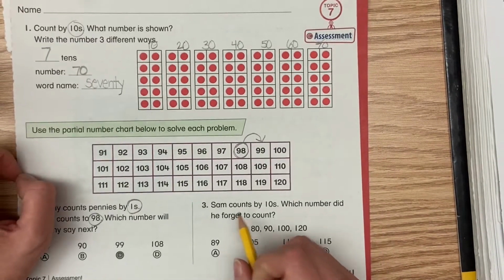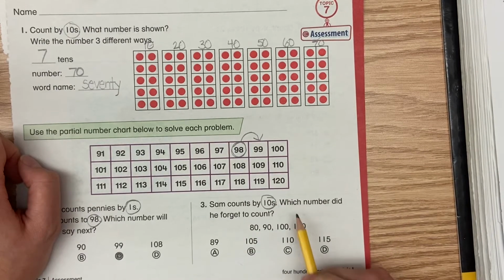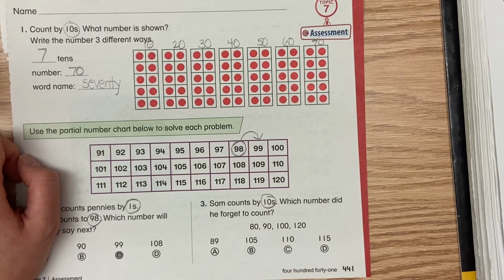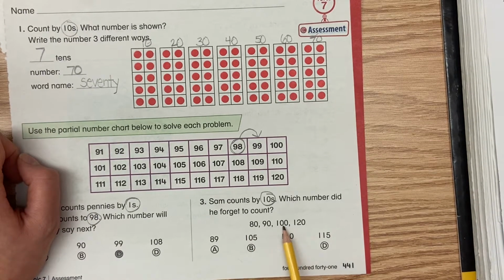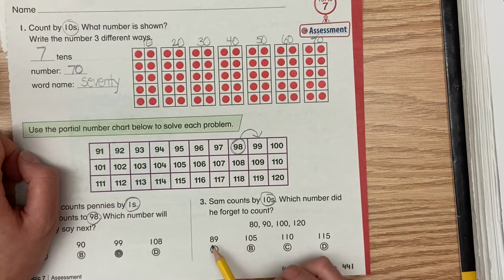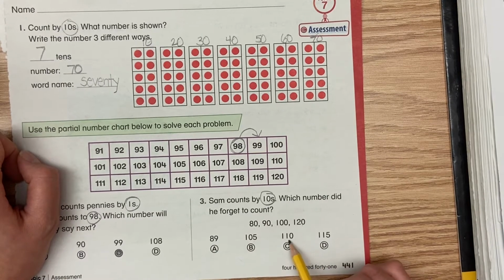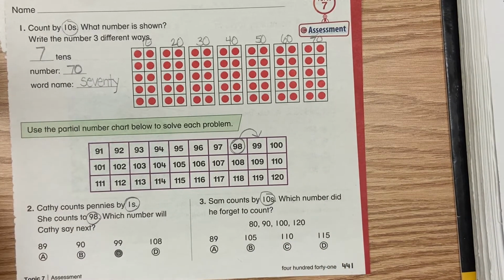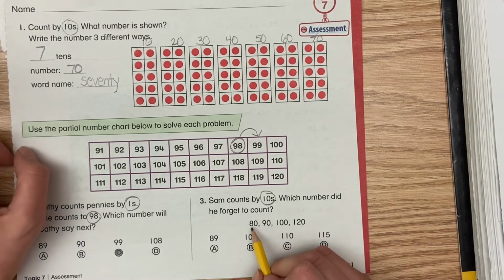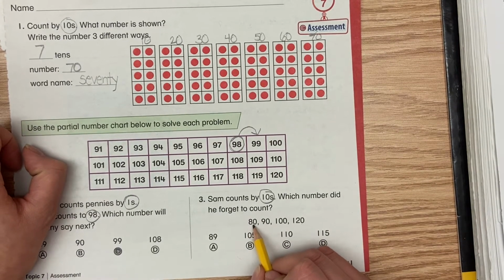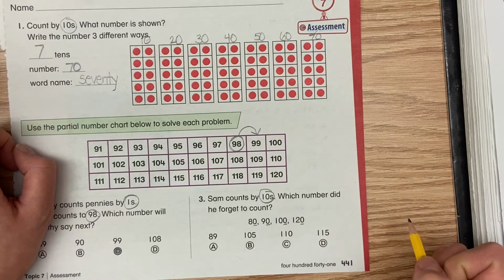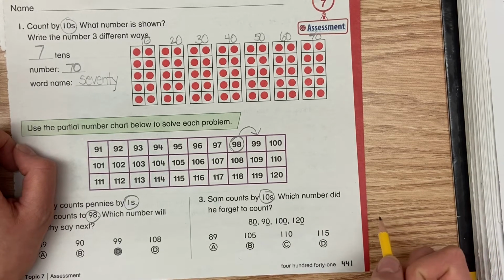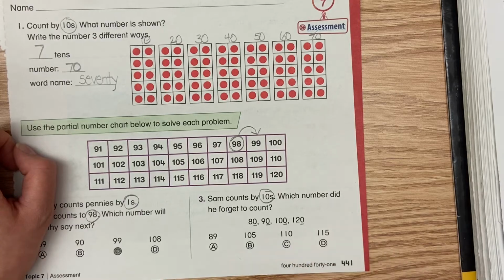Number 3, Sam counts by tens. What number did he forget to count? Okay, 80, 90, 100, 120. Did he forget to count 89, 105, 110, or 115? Well, if they are counting by tens and they started at 80, our number in the ones place will not change because I'm counting by tens, not ones. So I know that my answer should have a 0 in the ones place.